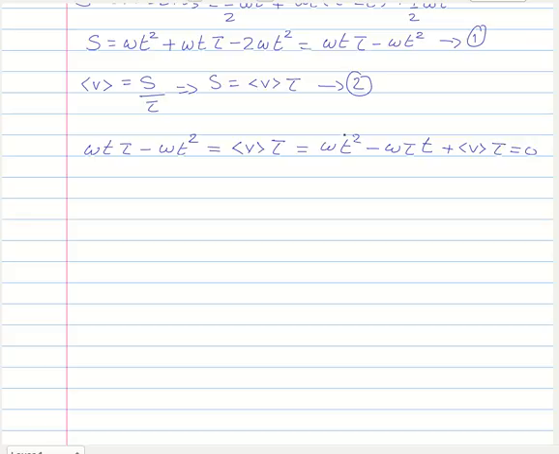So we can see the variable is t, and the quadratic equation is of the form ax square plus bx plus c. That is, if we say this is one coefficient, so this is the coefficient of t square. Over here is the coefficient of t, and over here is the constant term.